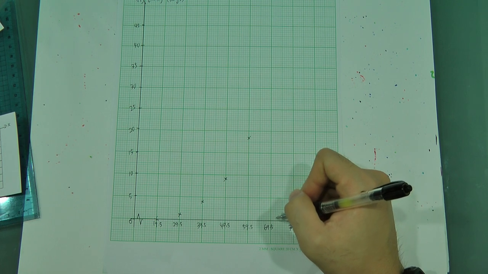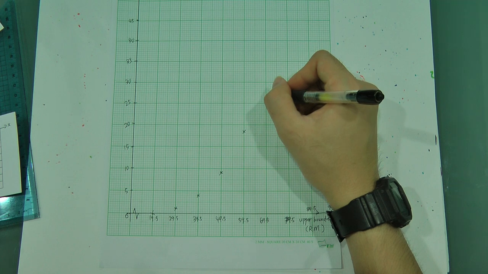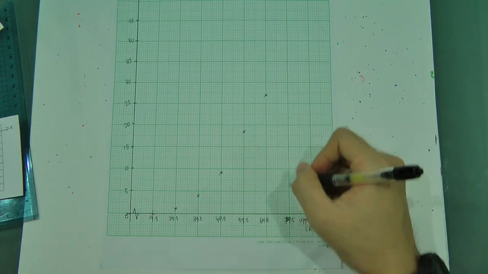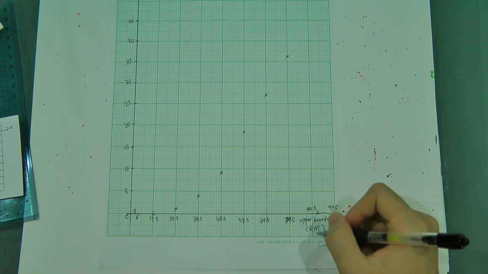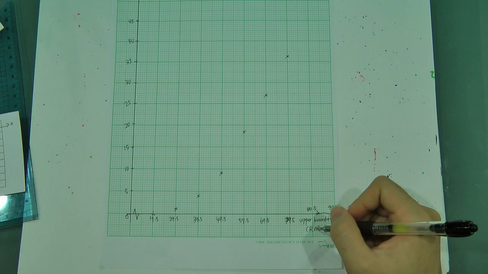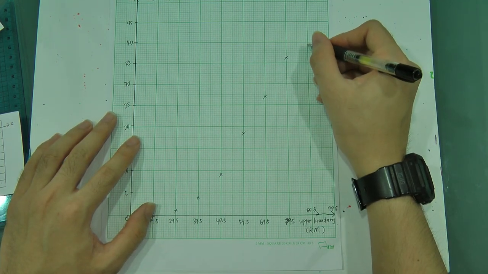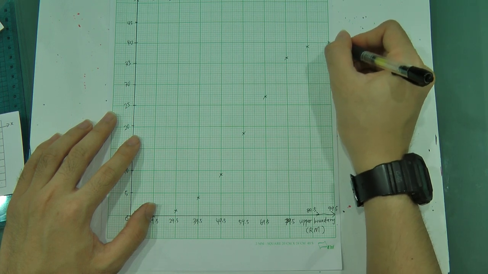Alright, 69.5 is 27. So 25, 26, 27. So the next one will be 36. So this one will be 36. So the next one, 89.5 will be 39. This one will be 39. Alright, this is 39. The last one is 40.